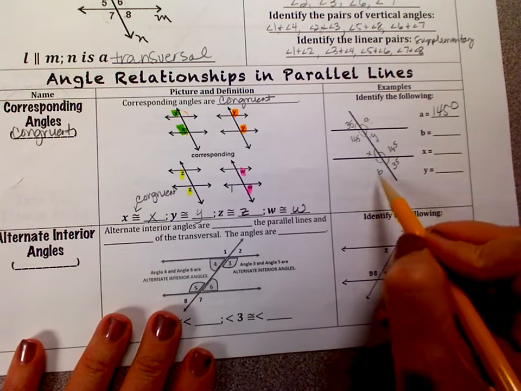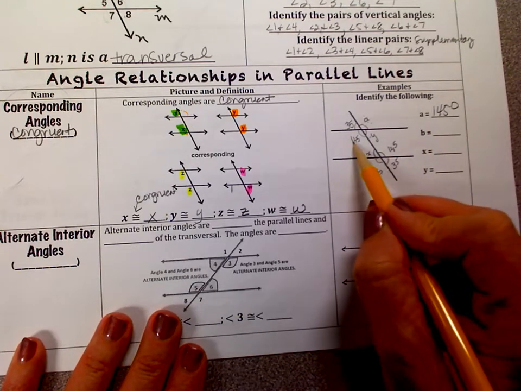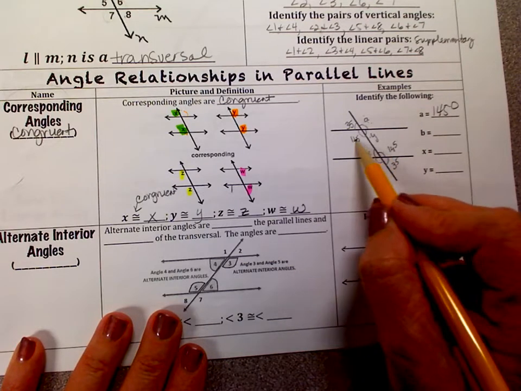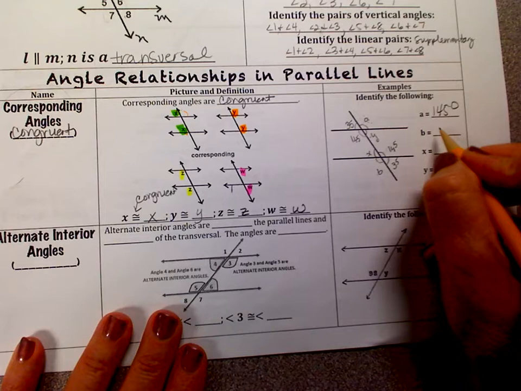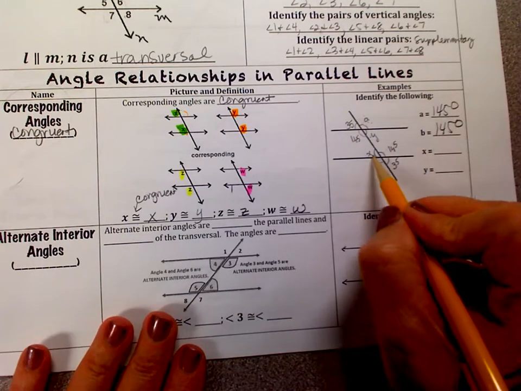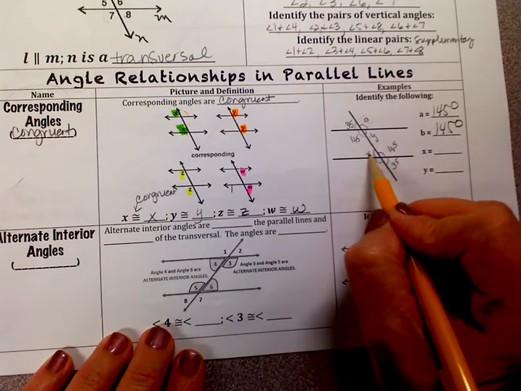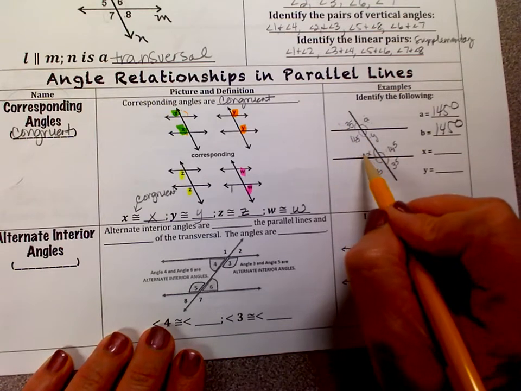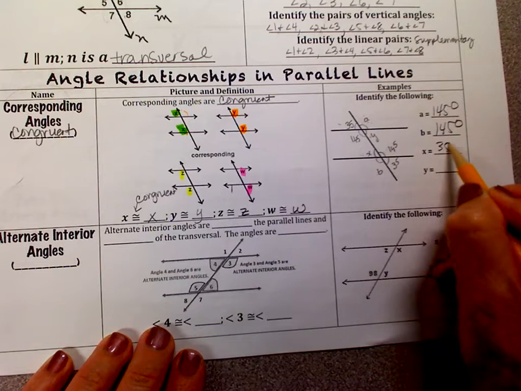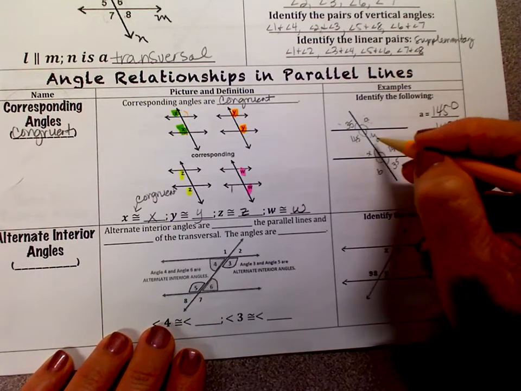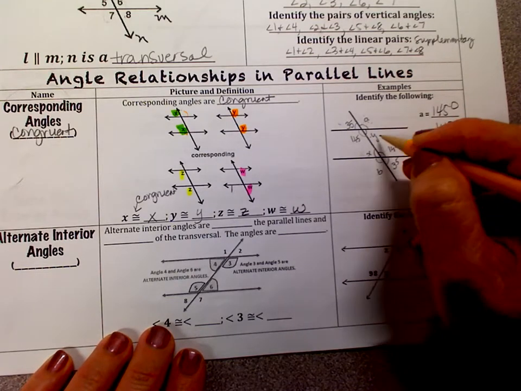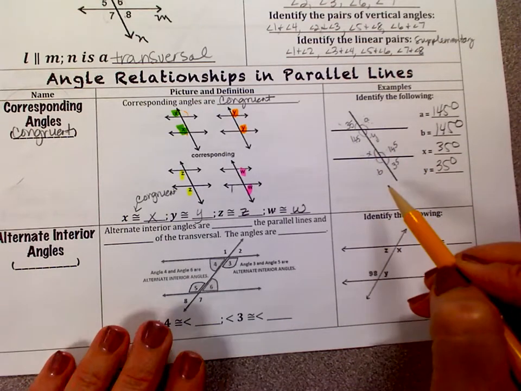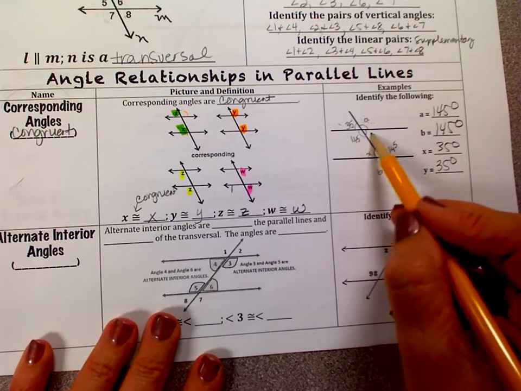Then B is down here. Well, if that's 145, this is 145, also corresponding. So, vertical angles, but corresponding. Then X, we can find X by the corresponding, these two are corresponding. So if X is here, this is 35. And Y, if that is 35, Y is 35. Now, again, we can find it by vertical angles too. So there's a lot of things, or supplementary.